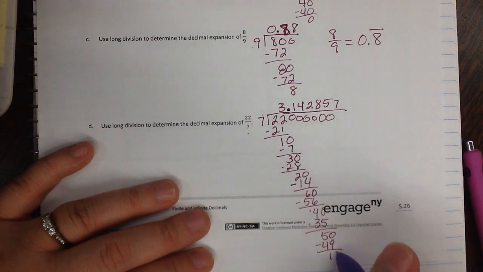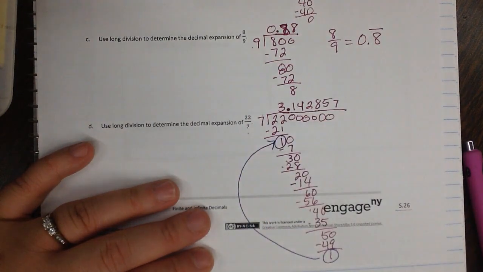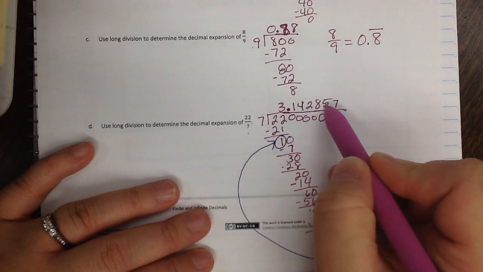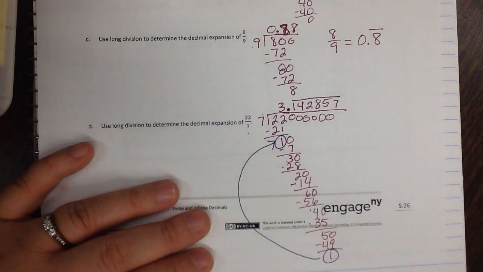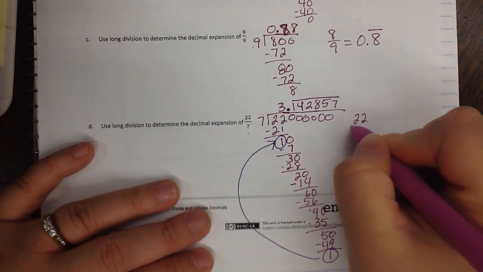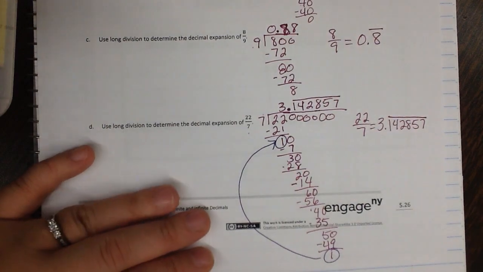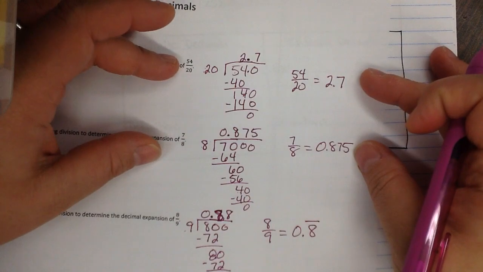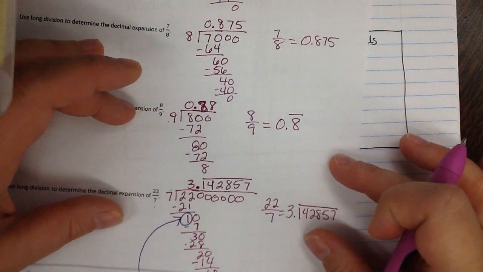And what happens is this is going to start over because we had a 1 up here. So this whole thing, 1, 4, 2, 8, 5, 7, that's going to repeat, all 6 of those numbers. So 22 over 7 equals 3.142857, all repeating. Now, if you notice, these two ended, they terminated, they didn't go on forever, and these two down here go on forever.